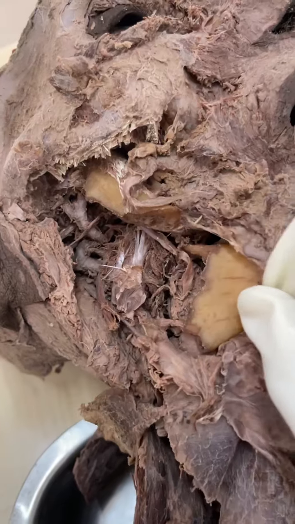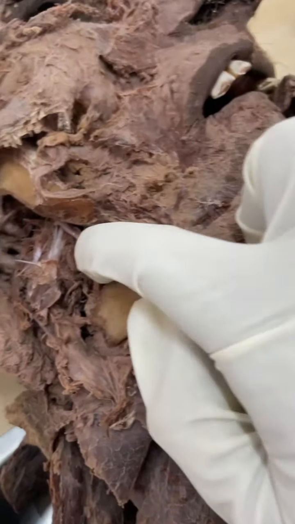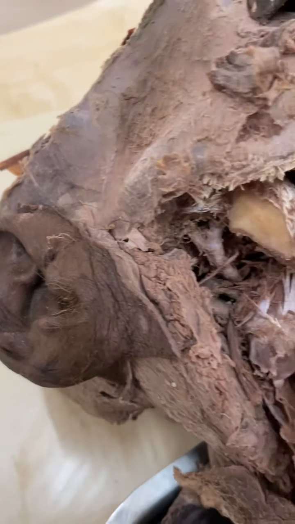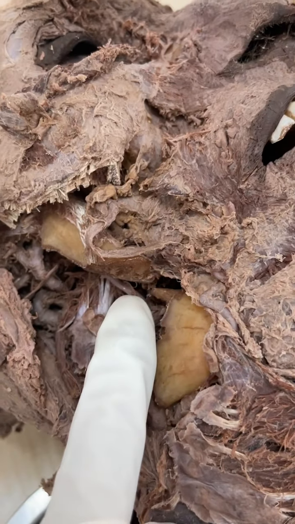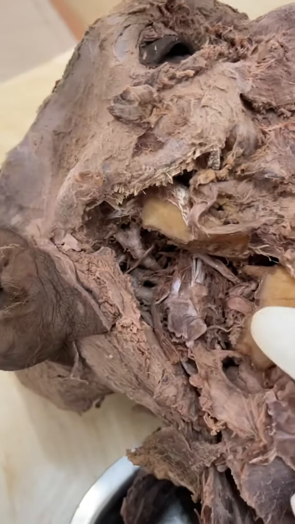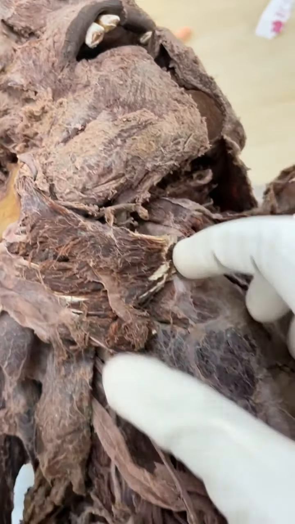And you have 2 nerves here. One, the medially placed, is the lingual nerve, which goes to the tongue, and laterally placed is the inferior alveolar nerve. It is not seen clearly. I will show it in the next slide.